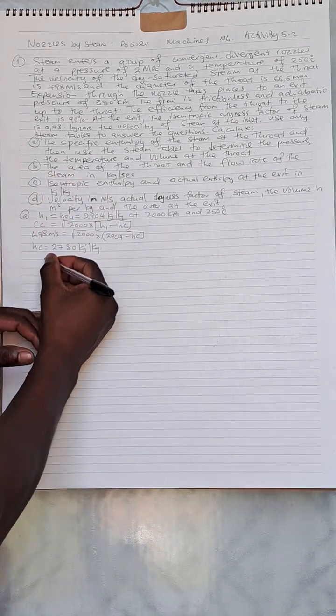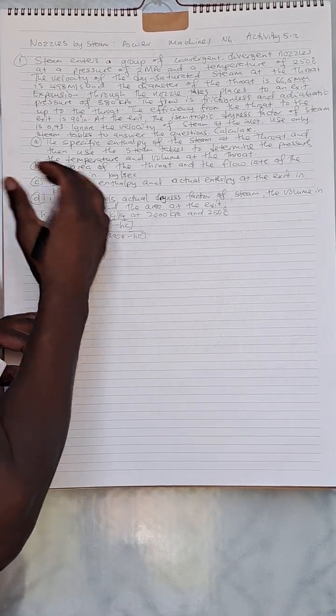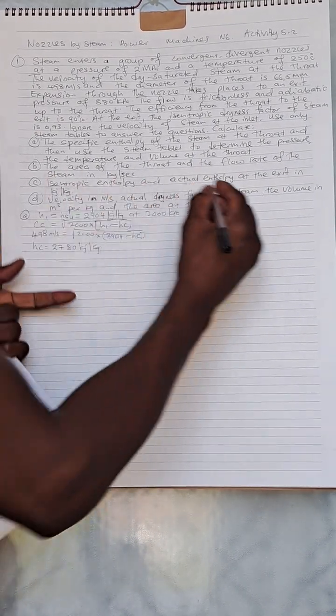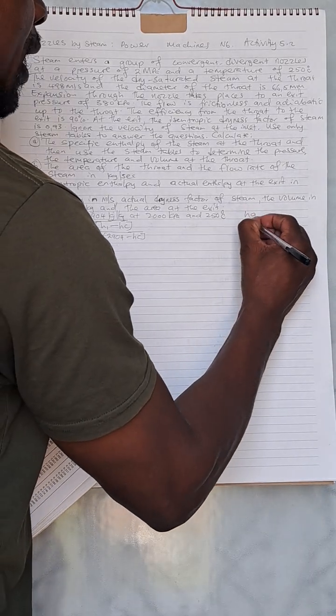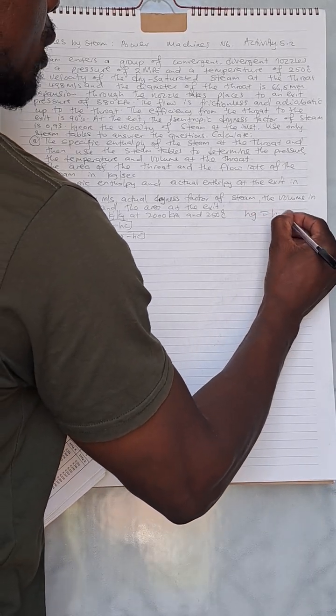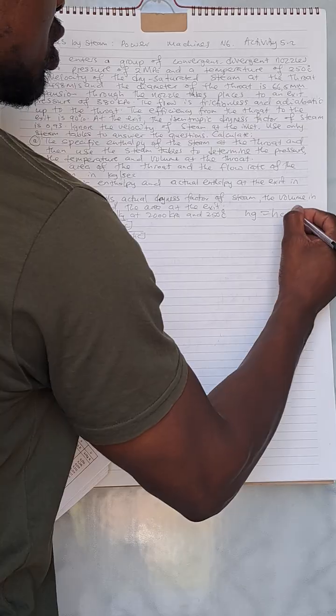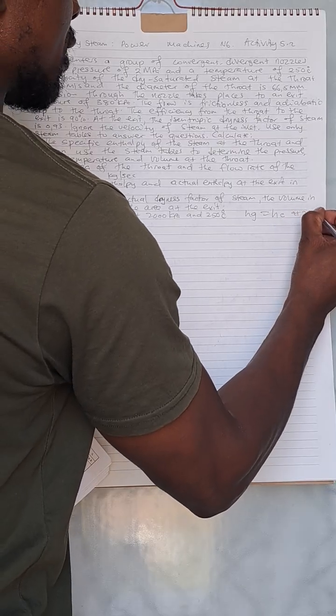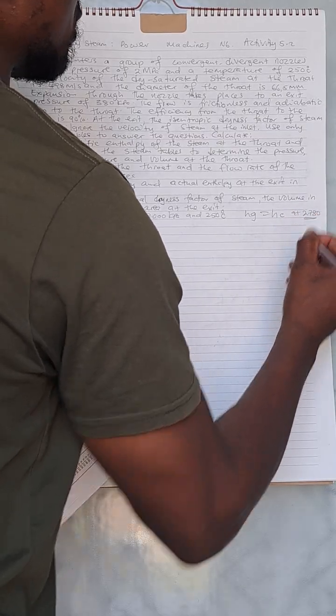On our steam table we don't have HC. Therefore, you must remember HG equals HC. So we are looking for HG at 2780 kilojoules.